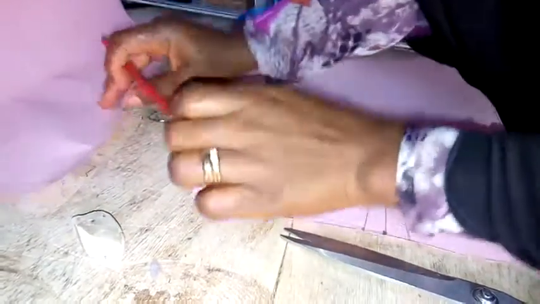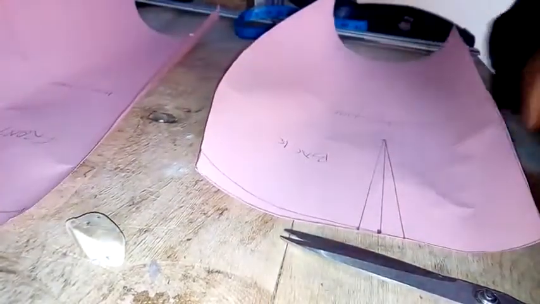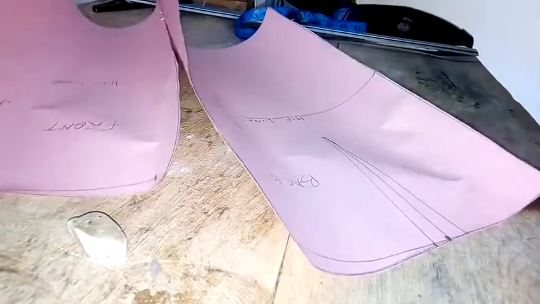Make sure you always label. And we have the front bodice. So now I'm going to trace out the dots.